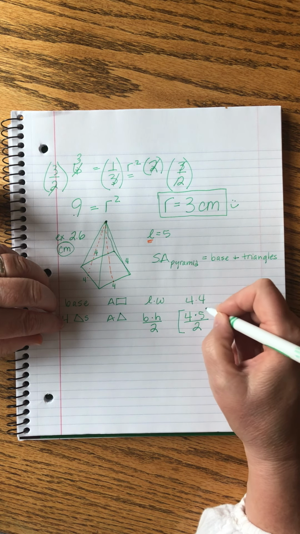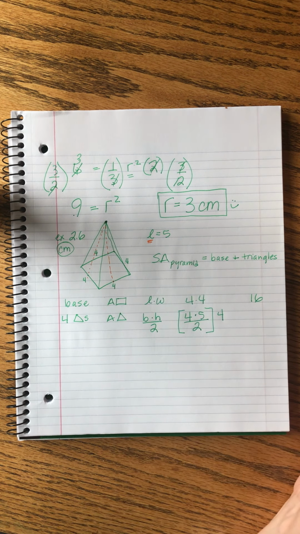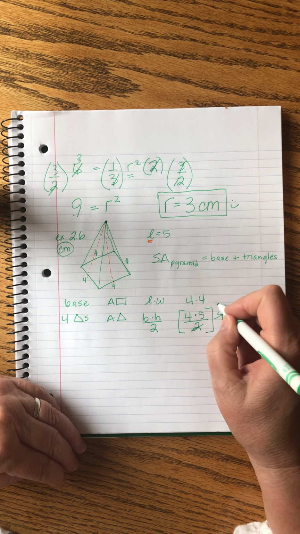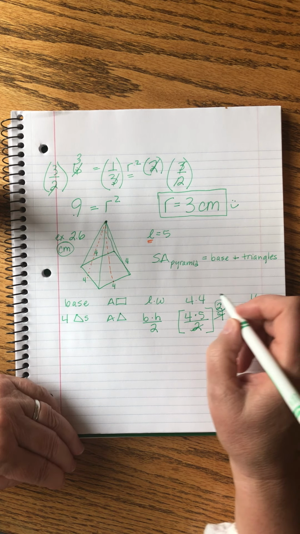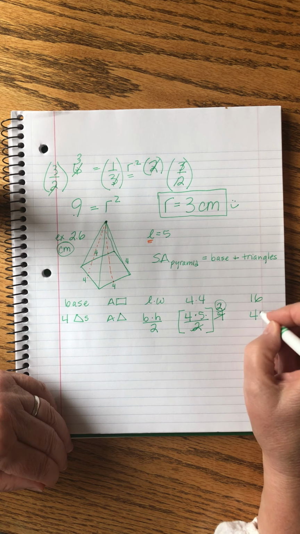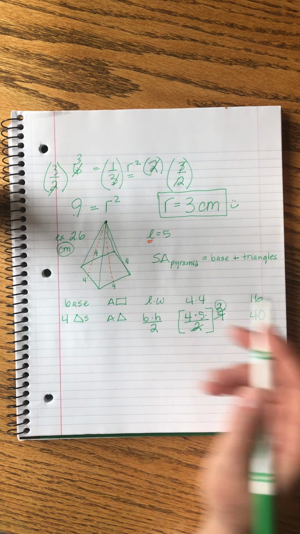But then we need to multiply this by 4, don't we? Because we have 1, 2, 3, 4 faces on this. Okay, so now we just simplify 2 against this 4. I'm simplifying to just get 2. This is 20, so 20 times 2 is 40. So the area of all 4 triangles is 40.